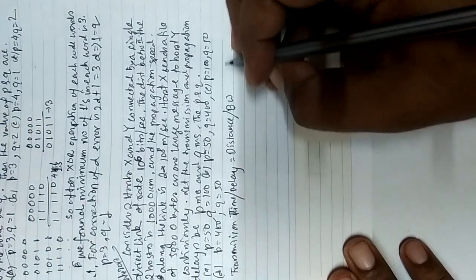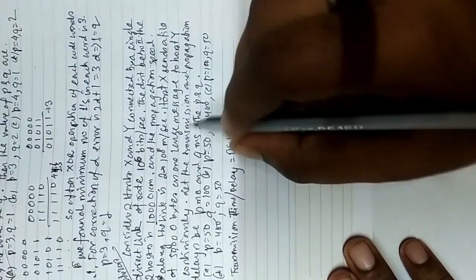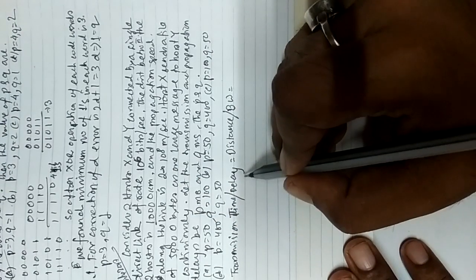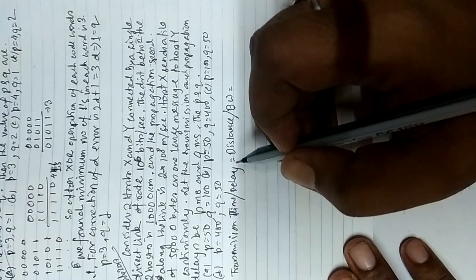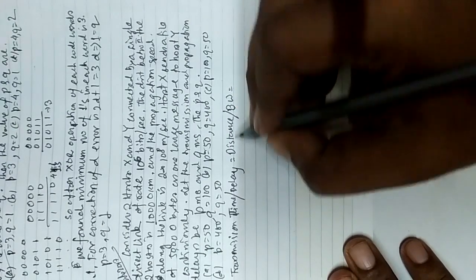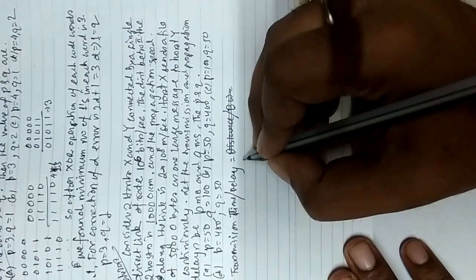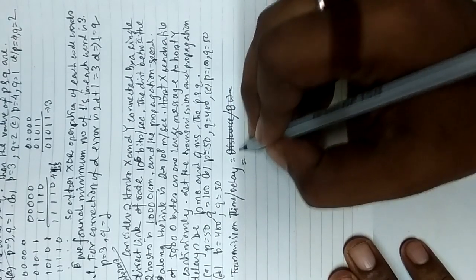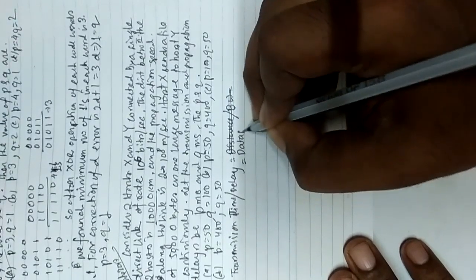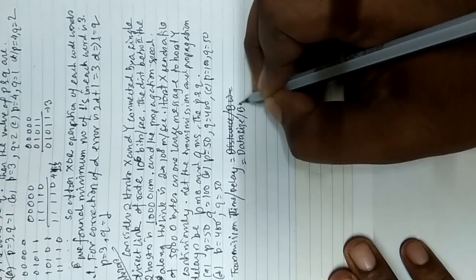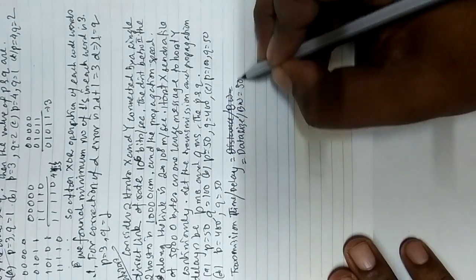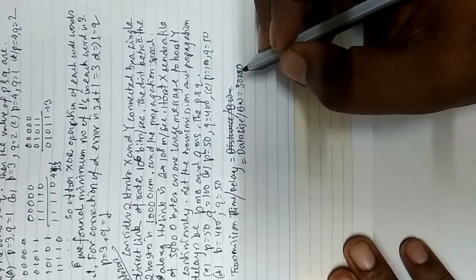Sorry, it is not a distance, it is data size by bandwidth. And what is the data size? Data size is 50,000 bytes.